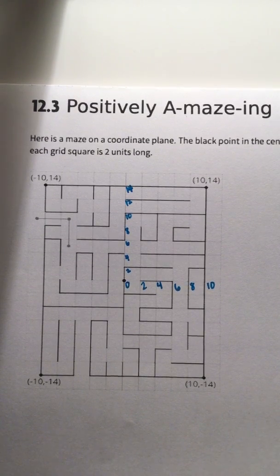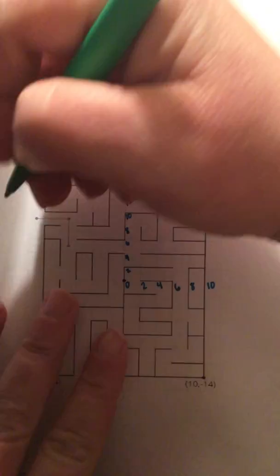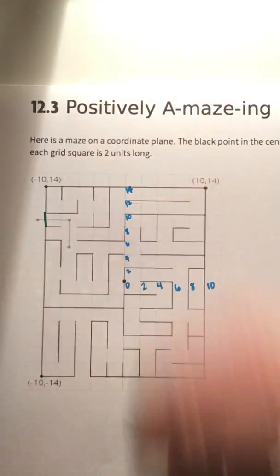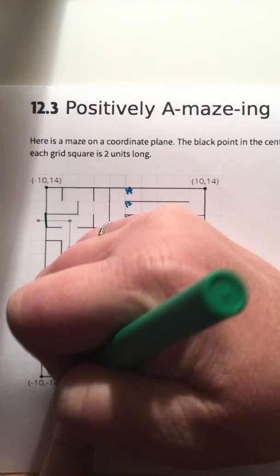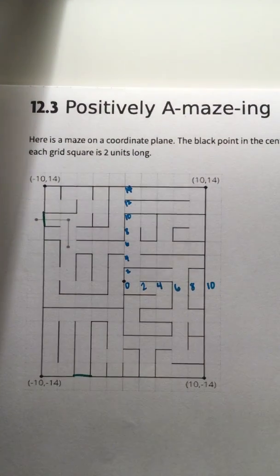So we're going to use a different marker when we go through this. The directions for this say enter the above maze at the location marked with a green segment. So this part right here is your green segment. So that's where you're starting, and this is essentially where we want to end.